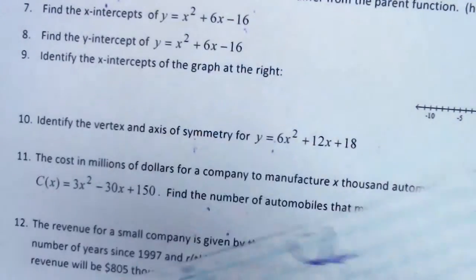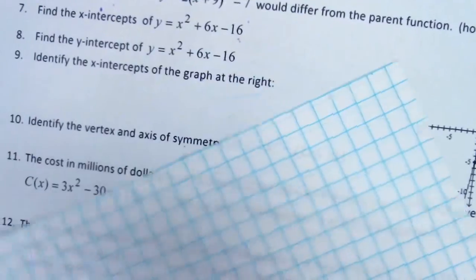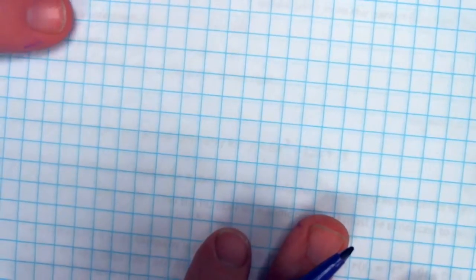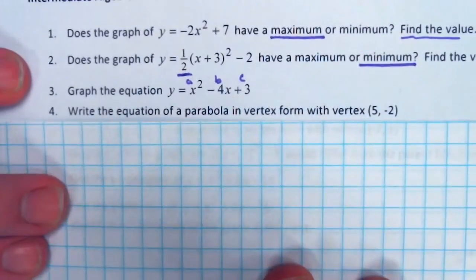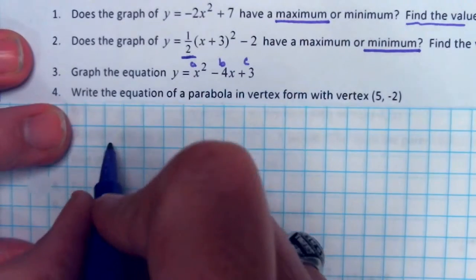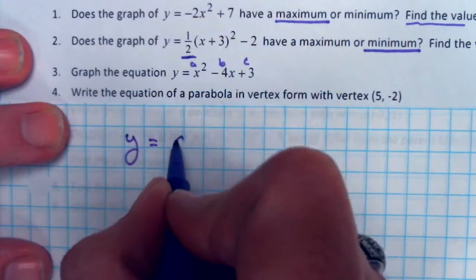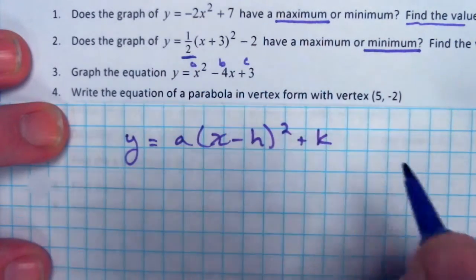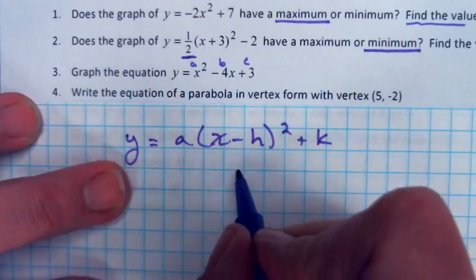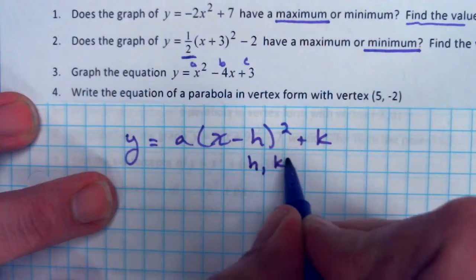Now number 4, write the equation of a parabola in vertex form with a vertex at (-5, 2). In vertex form, y equals a times x minus h squared plus k. For this, the vertex is at (h, k).